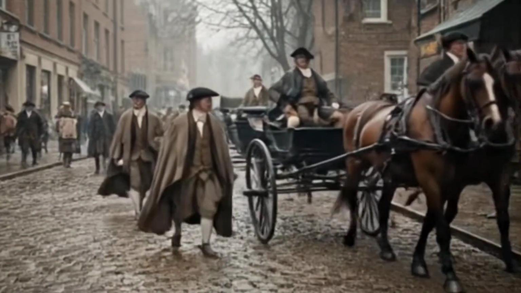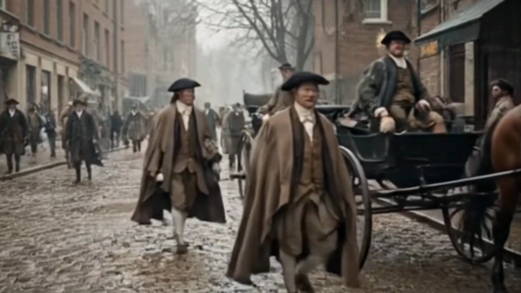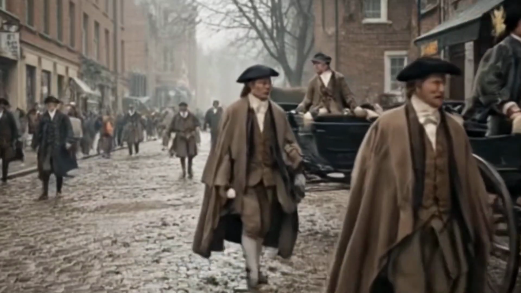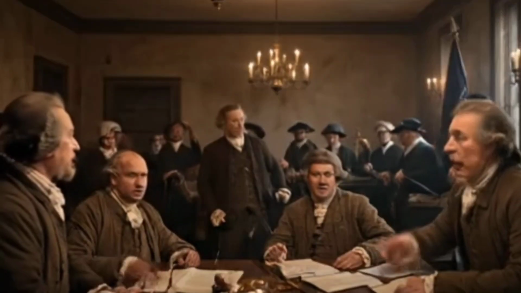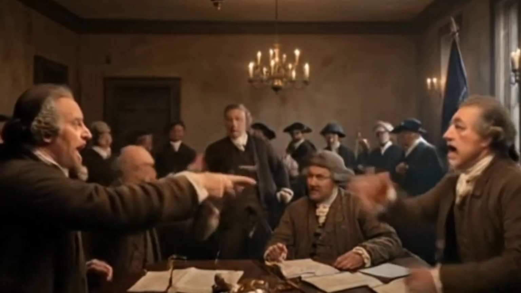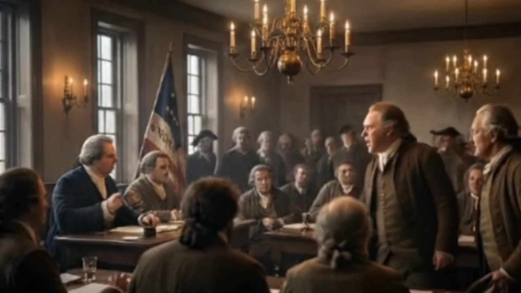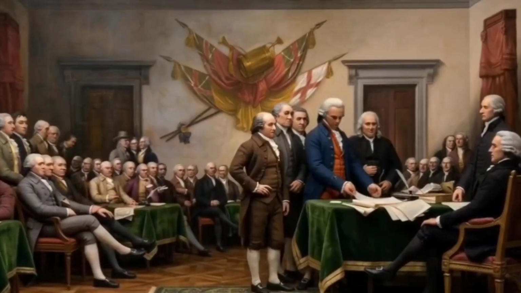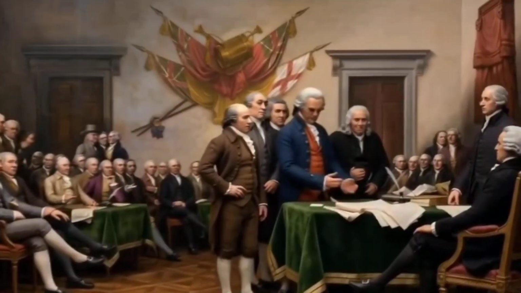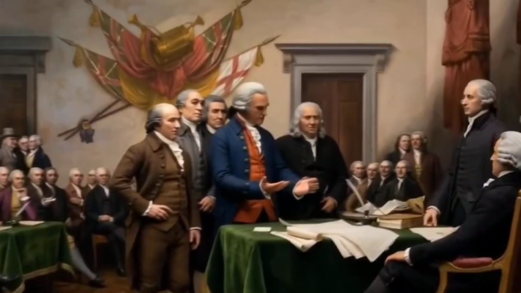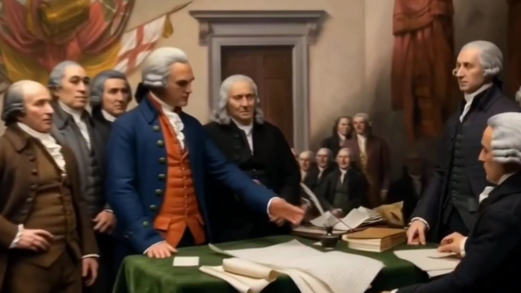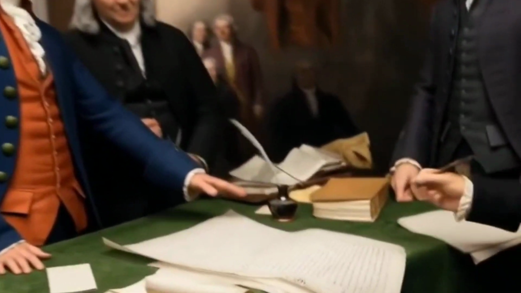In 1774, representatives from 12 colonies gathered in Philadelphia for the First Continental Congress. Leaders such as John Adams, George Washington, and John Jay met to discuss how the colonies should respond to Britain's actions. This historic meeting marked the first coordinated effort by the colonies to defend their rights.